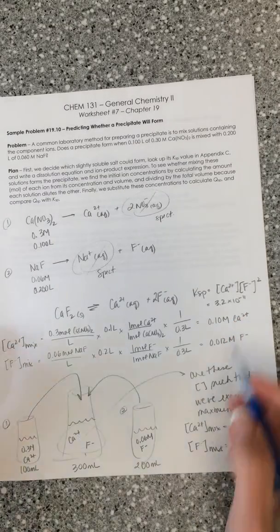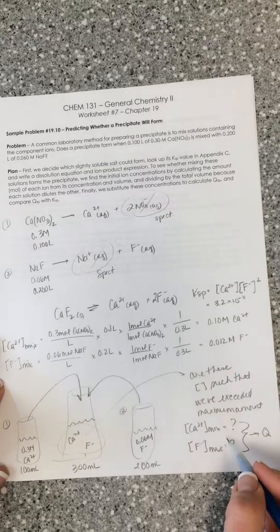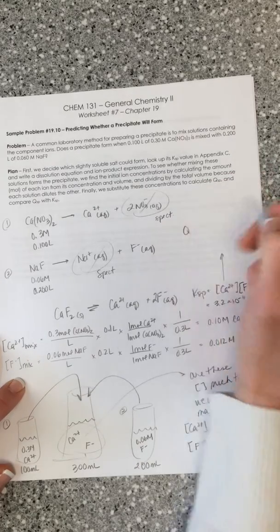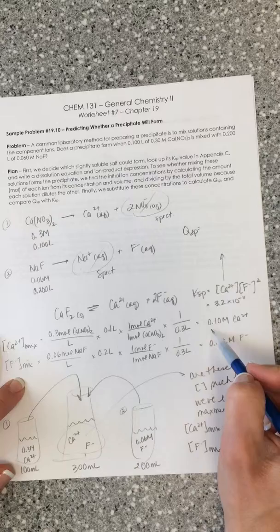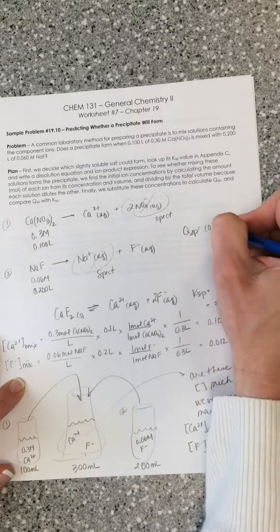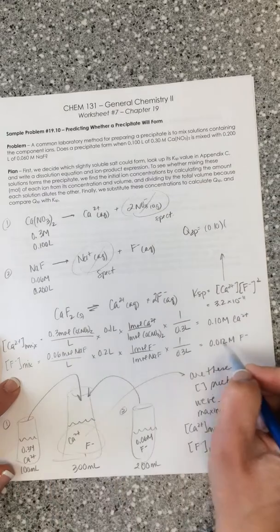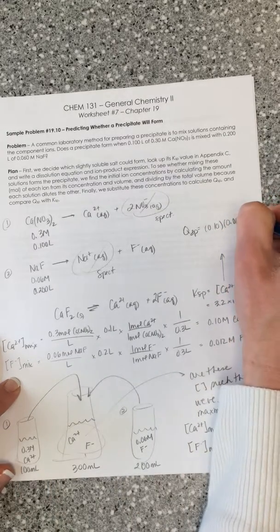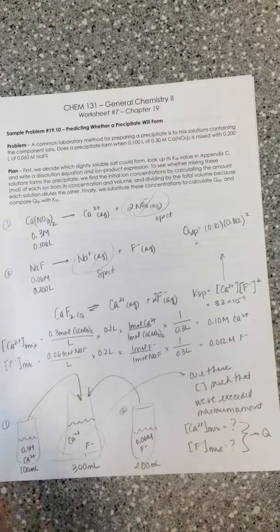What we need to do now is take these two concentrations and put them into our KSP expression. So we need to figure out our QSP. That means taking the calcium concentration, which is 0.1 molar, multiplying it by the fluoride concentration, which is 0.012 molar, squared, and figuring out where we're at.